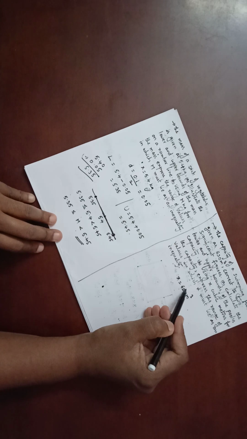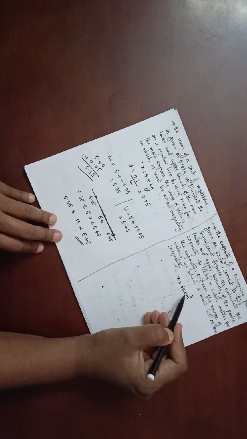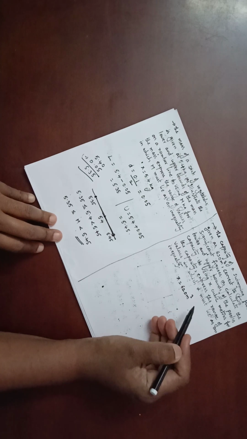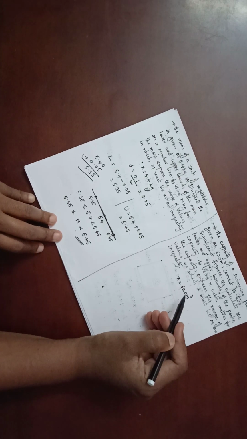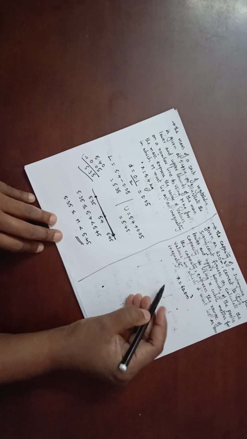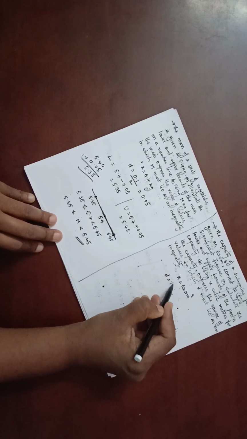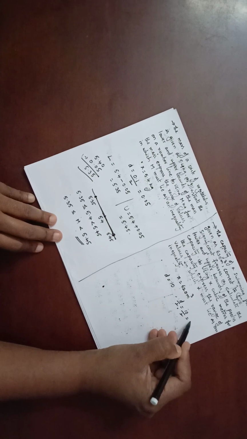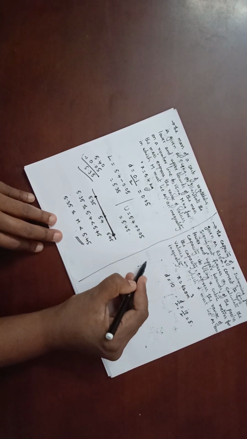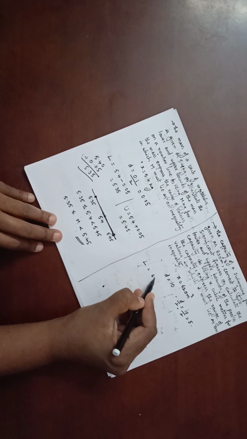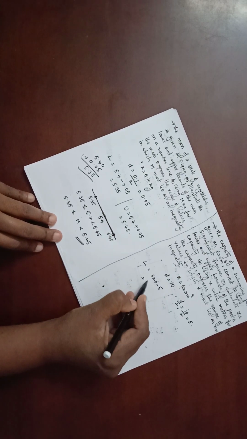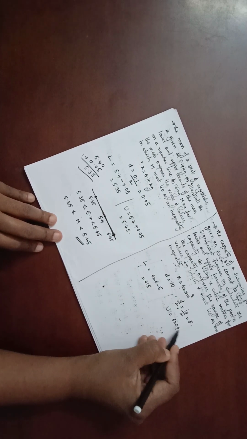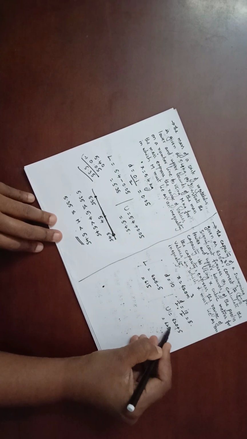Next this one. So 620 will become 630 when you add 10. To add 10 to 620, it will become 630. Your D is 10. Then D by 2 is 10 by 2, that is 5. So lower bound is 620 minus 5, that is 615. Upper bound is 620 plus 5, that is 625.